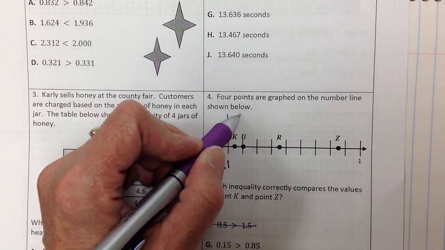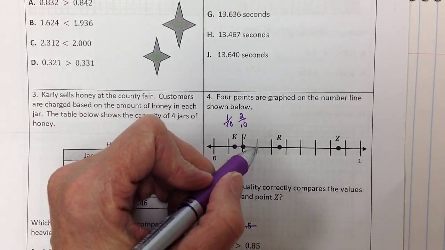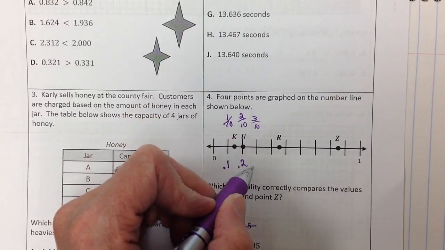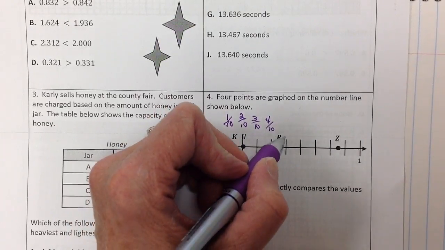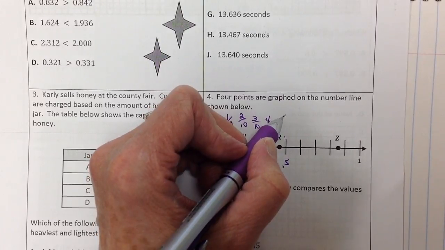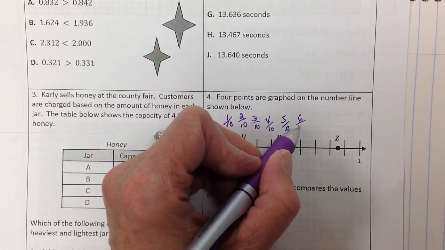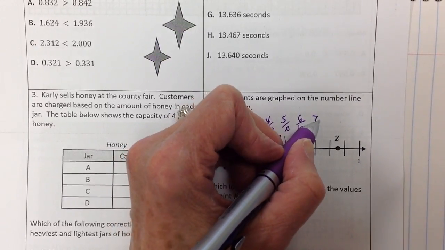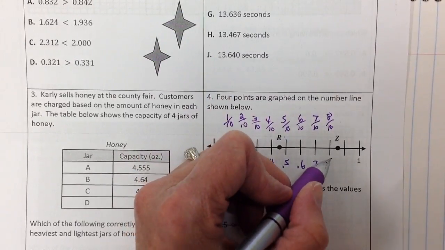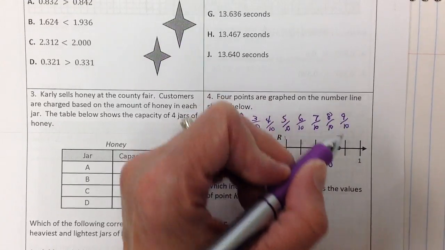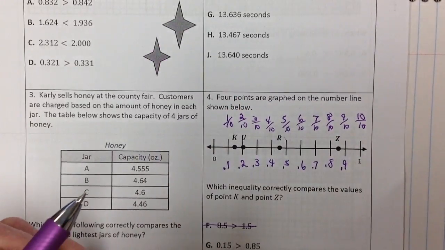The U is at 2/10, which is 0.2. 3/10, 0.3, 4/10, 0.4. This is 5/10, which of course hopefully you know is 1/2. 6/10, 7/10, 8/10, 9/10, and 10/10, which of course is 1 whole.